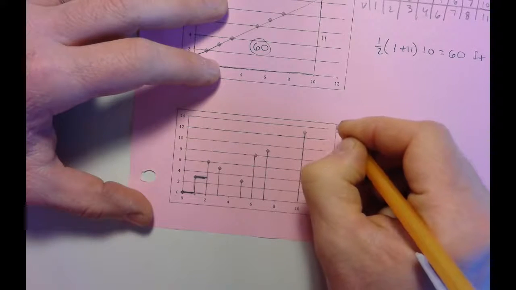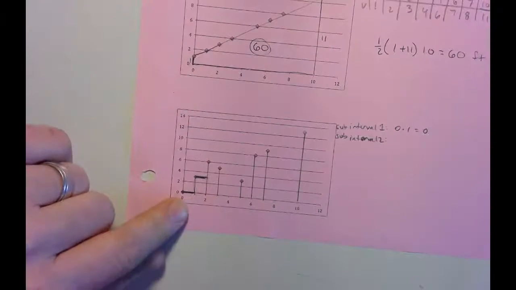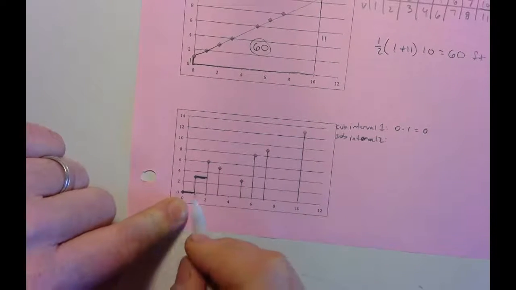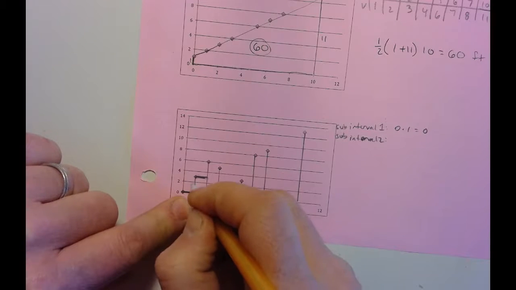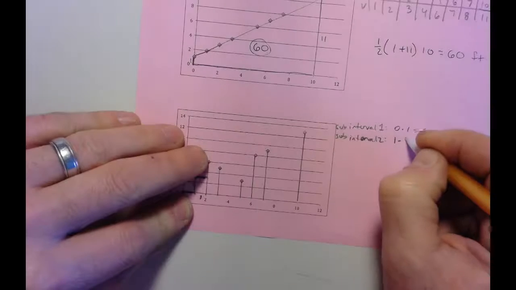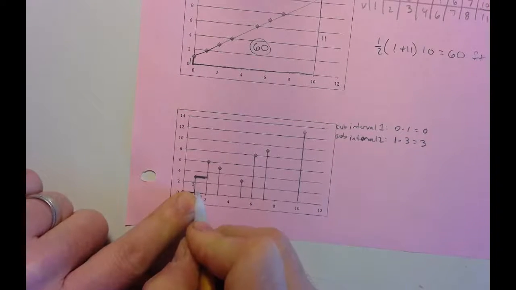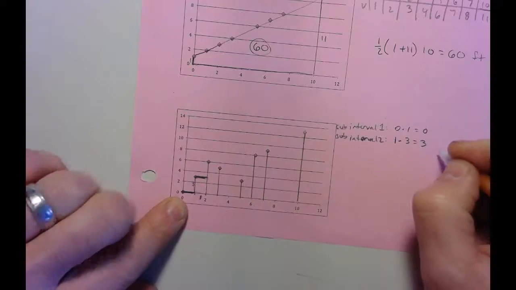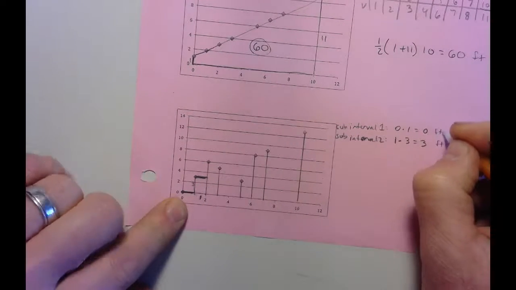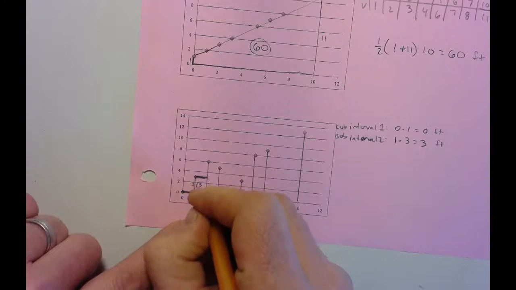Oh, I'm sorry, I should call it subinterval, because the whole thing is the interval. 0 to 10 is the interval. So this is my subinterval, an interval within an interval. In the subinterval, it has a base of 1 and a height of 3. So this rectangle has an area of 3. If you were to travel at 3 feet per second for 1 second, we've traveled 3 feet. So in the first subinterval, we travel 0 feet. In this one, we travel 3 feet just by finding the area of that rectangle.